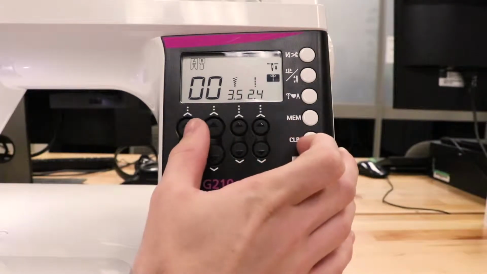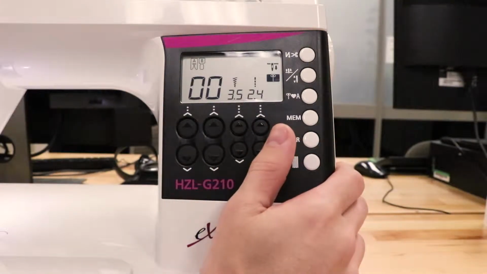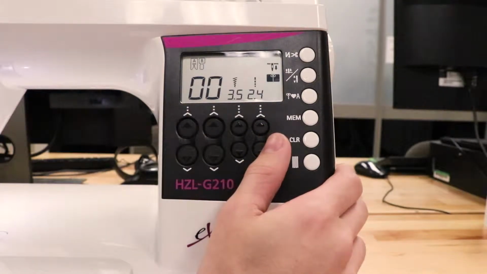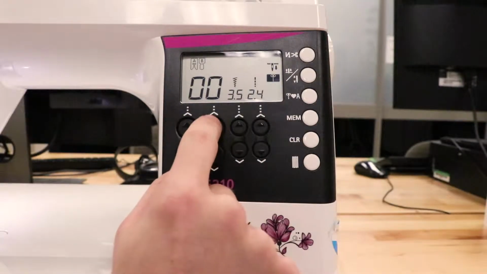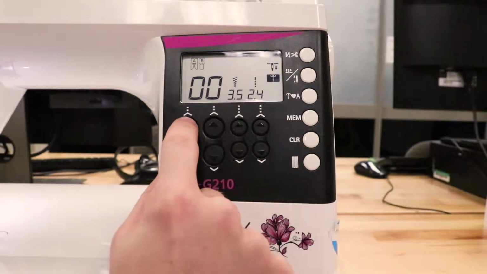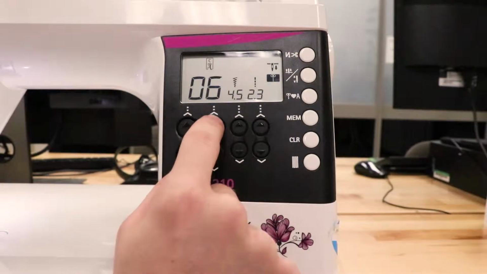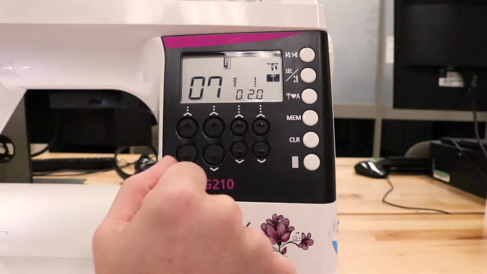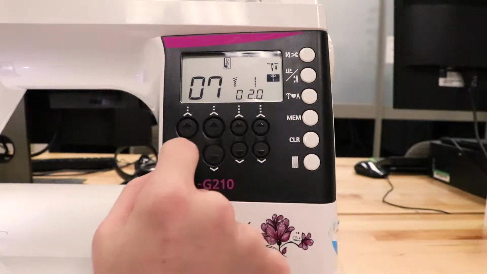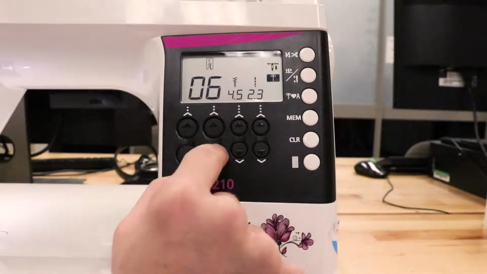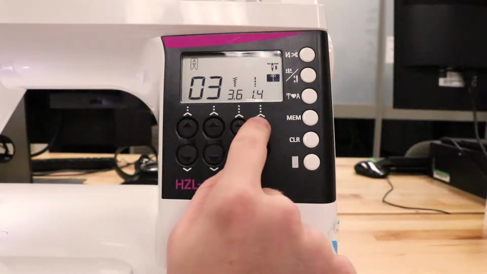So in stitch mode, let's say that our diagram shows our straight stitch as 0, 7. So we'll change this to 0 by using the tens place, and then change this one up to 7. So now this is 0, 7, which is the stitch that we want to use. So let's put this at 0, 3, which is a zigzag stitch, and take a look at these buttons.